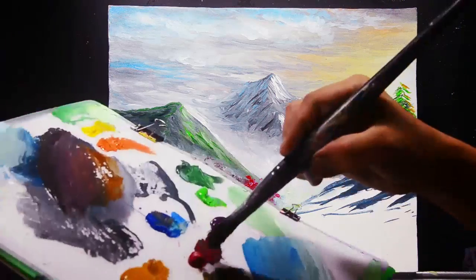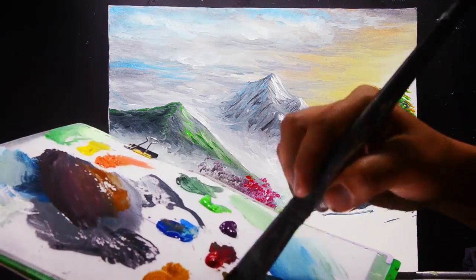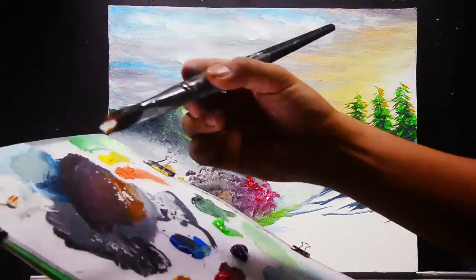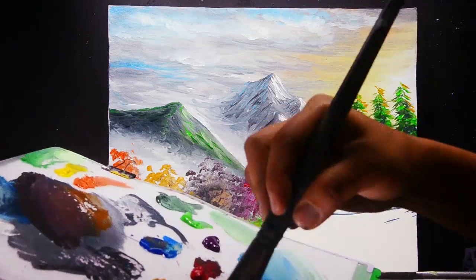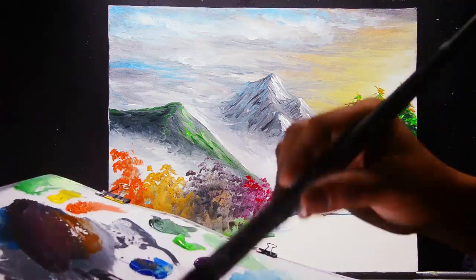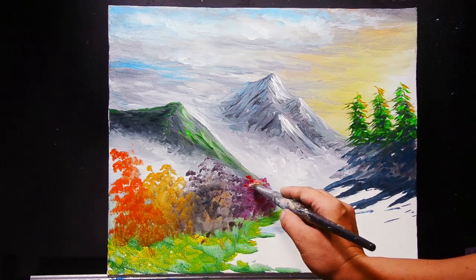I'm gonna mix the color of crimson red and also the Rushina, and add a small amount of titanium white. Crimson red and the Rushina, just for the highlights of this tree.